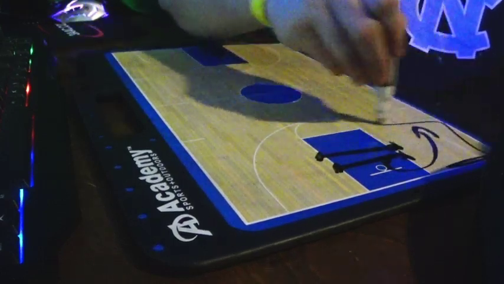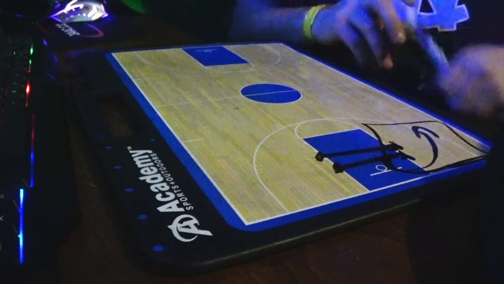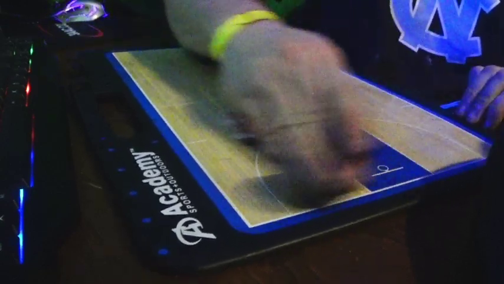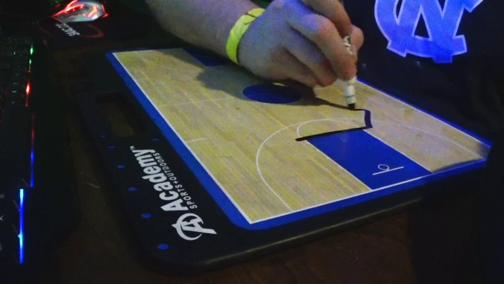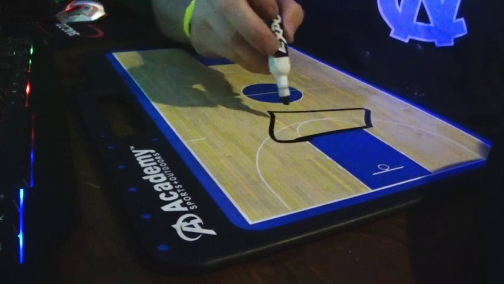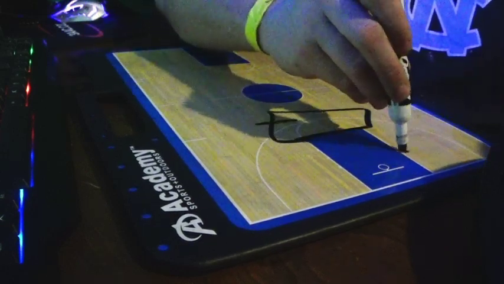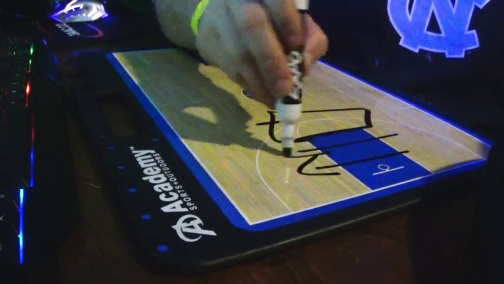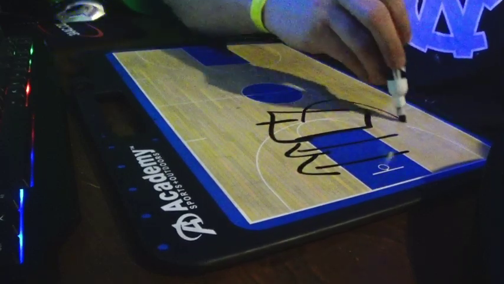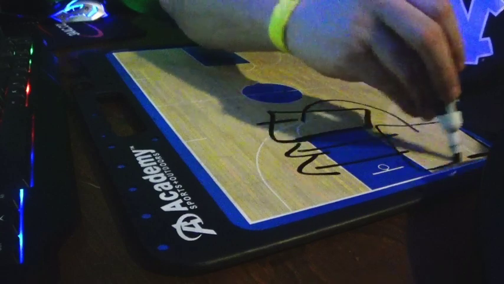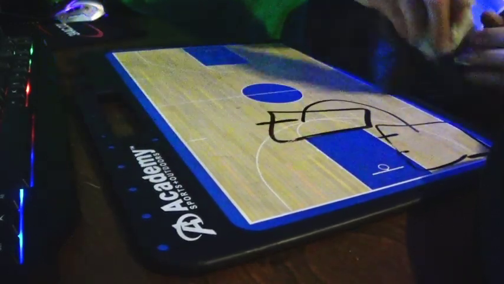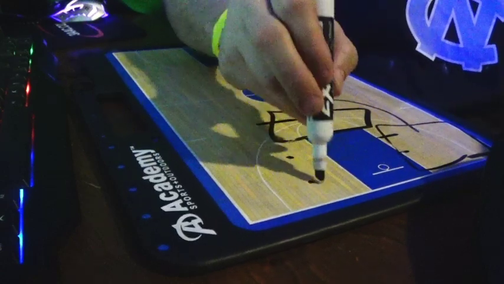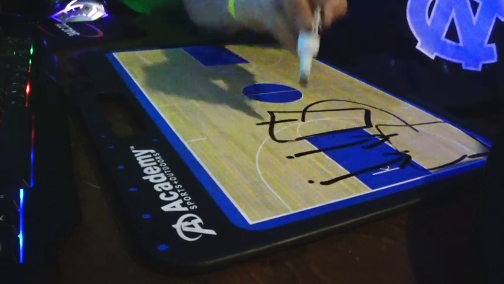Once we get the ball in this area, so as bigs, when the ball is in this area, starting off, we're moving. When the ball gets into this area, the bigs are moving from here back over to a post situation.